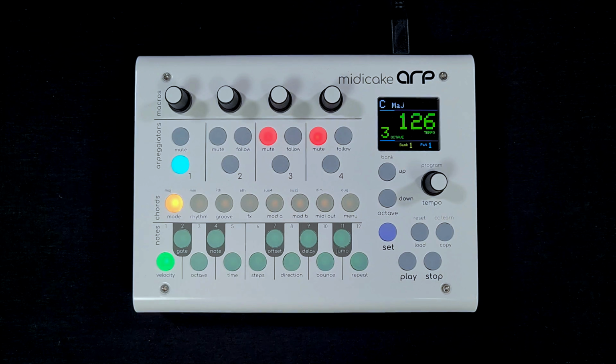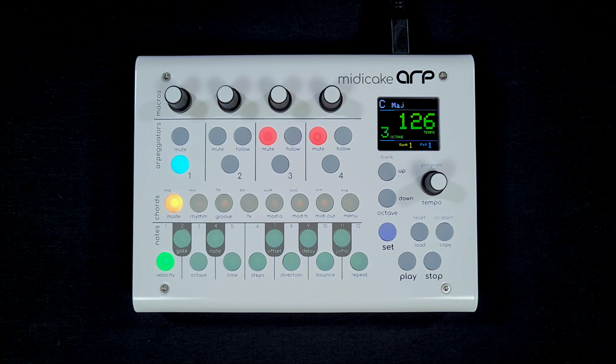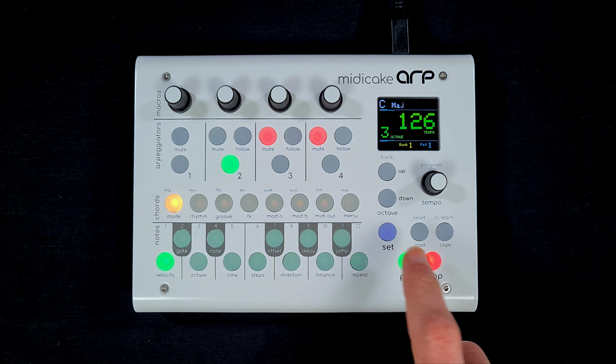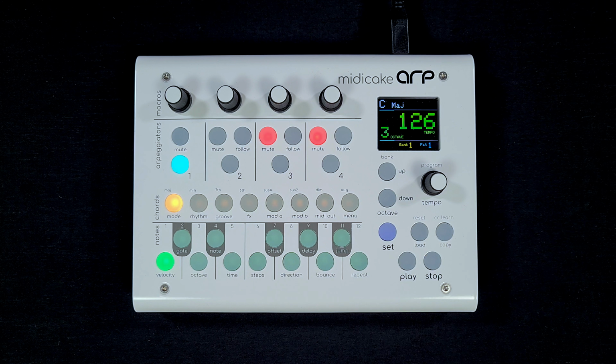We previously looked at the play and stop controls, but it's worth digging a little deeper. Play and stop do what you'd expect, and pressing stop twice is like a panic stop and will cease all notes. If you press play again while ARP is already playing, it will pause playback, but hold all the notes open, whereas pressing stop will play out the notes that are currently playing based on their individual gate lengths.